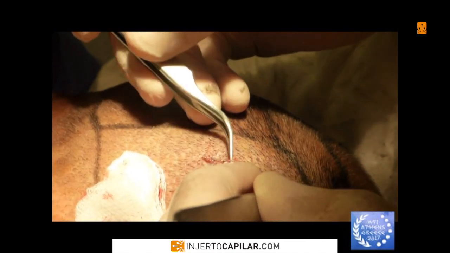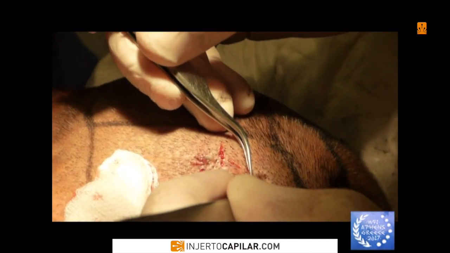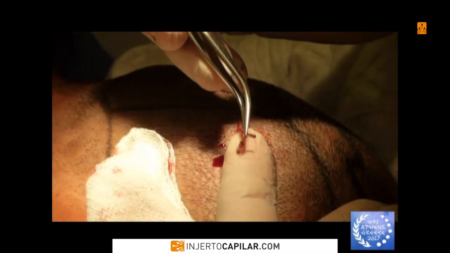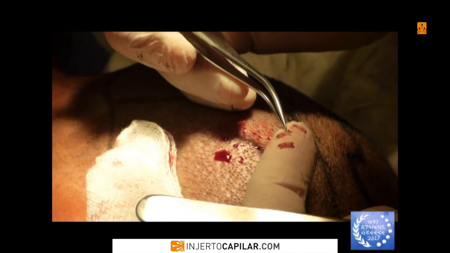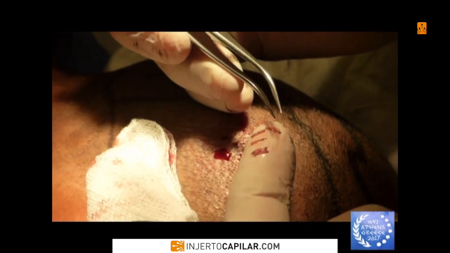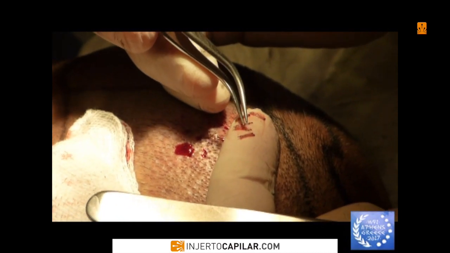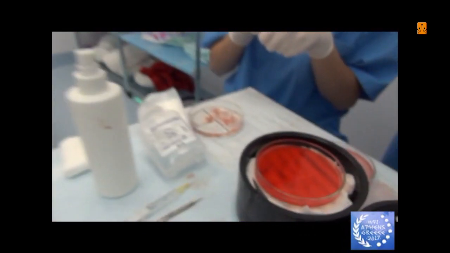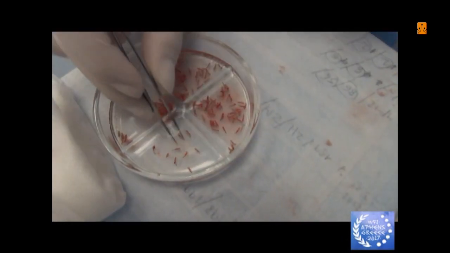We usually collect 300 to 600 grafts per hour and store them in quadri-petri dishes with petri coolers, changing the petri dish every time we change the area, keeping them in the refrigerator at 4 degrees. Our maximum time of hypoxia must be between 4 to 6 hours. After 5.5 hours, we were ready to place 2800 grafts.